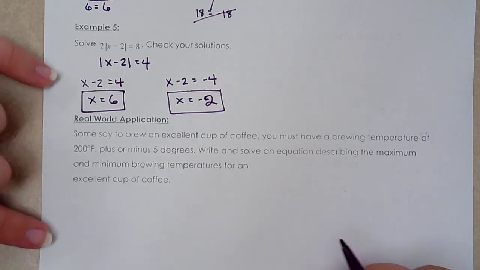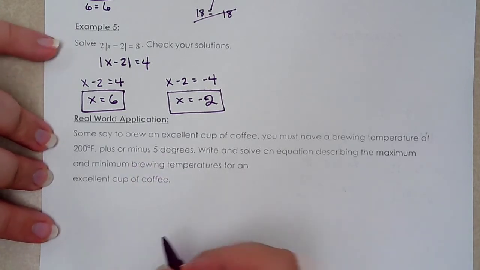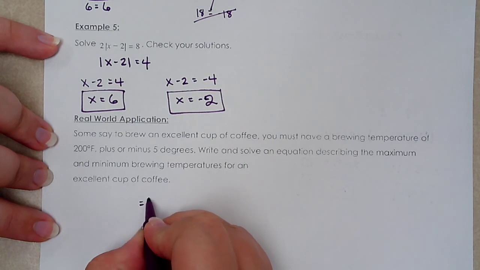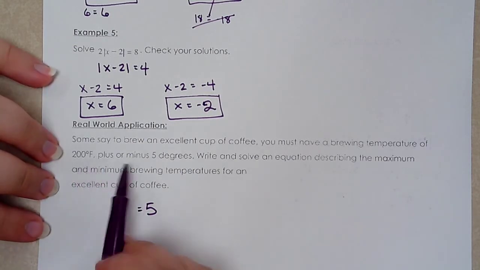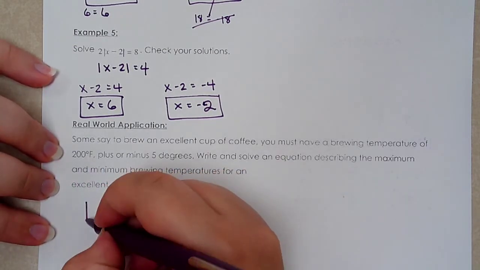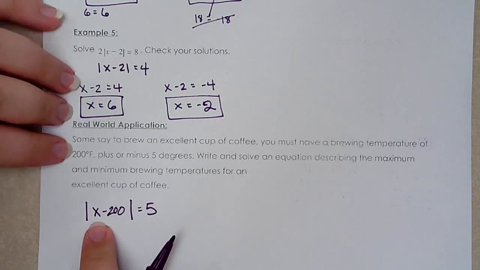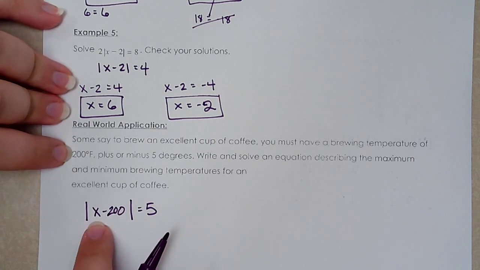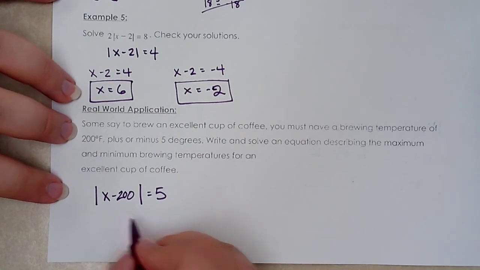Well, right off the bat, I know this plus or minus is going to be my solution. I know that my result of my coffee needs to be within that 5 degrees. So, to get the plus or minus, I'm going to start working with my absolute values. I notice I have to say my variable minus 200 because that's talking about the degrees that we care about. Notice if I put my 2 answers in here when I solve, I will get 5. So let's look at why this works.